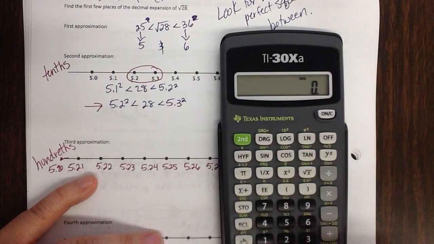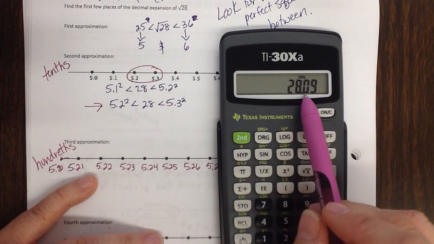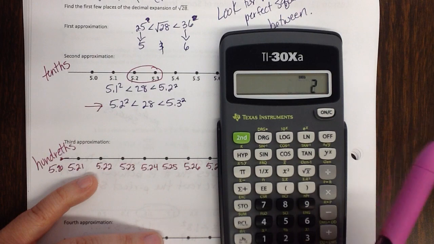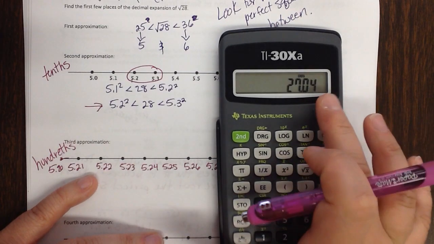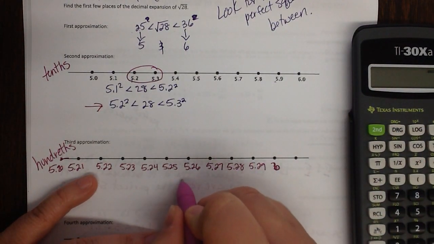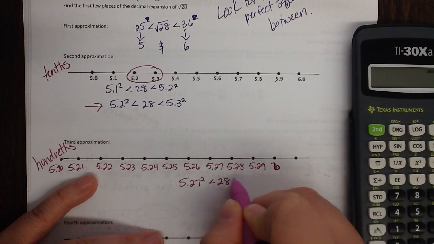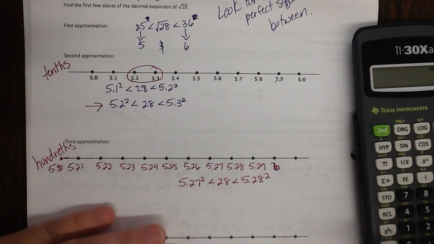Okay, so now I've got to figure out where it was. If we look at 5.3 squared, that's really close. So we just need to go a little bit below that, I would say. 5.2 squared is 27, so it's a little bit further away. So I would say probably up here. So I'm going to see, is 5.27 squared less than 28, and is 28 less than 5.28 squared?